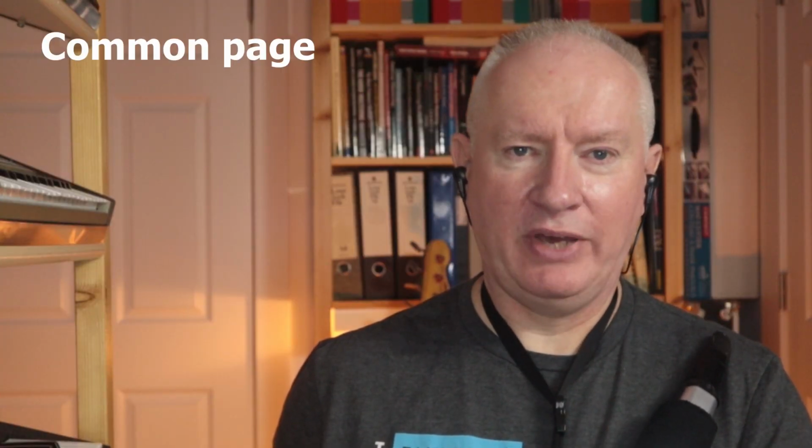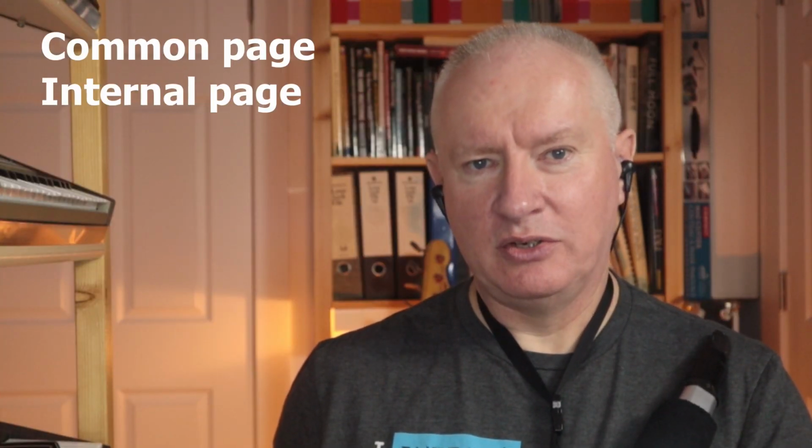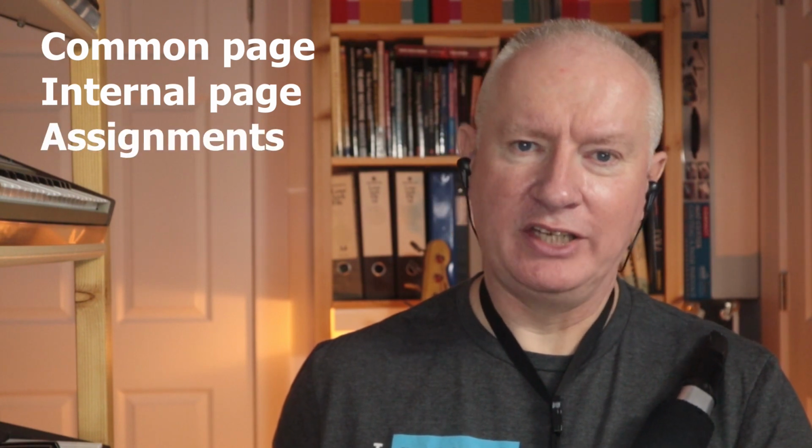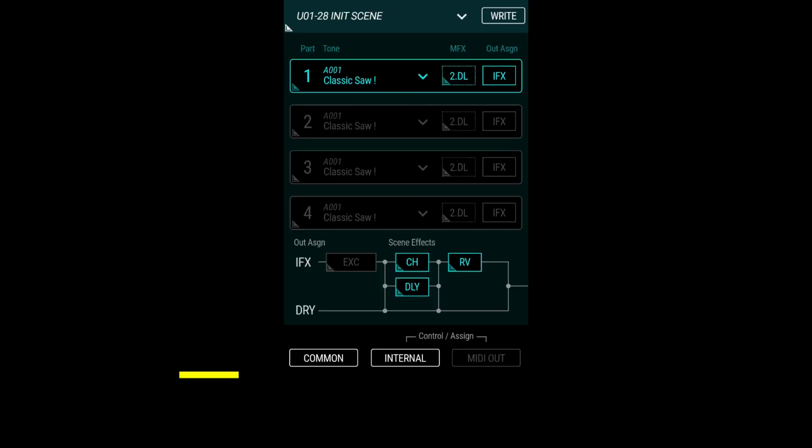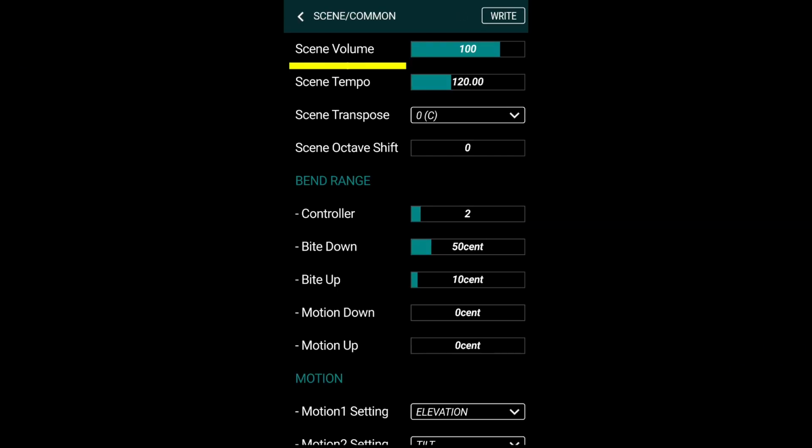So the basic flow is the common page to the internal page and the assignment pages through to the sound engine. That's the overview, so now to dig deep. So let's look at the common page. First up is the scene volume.